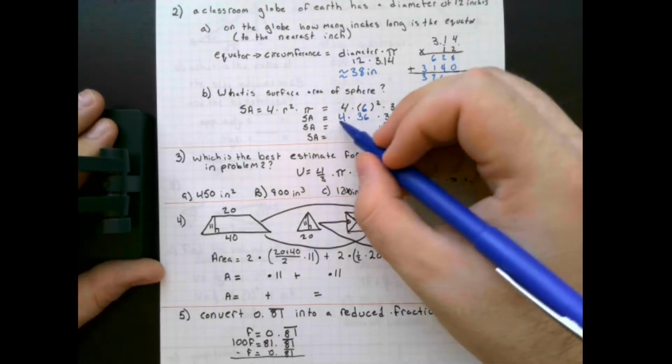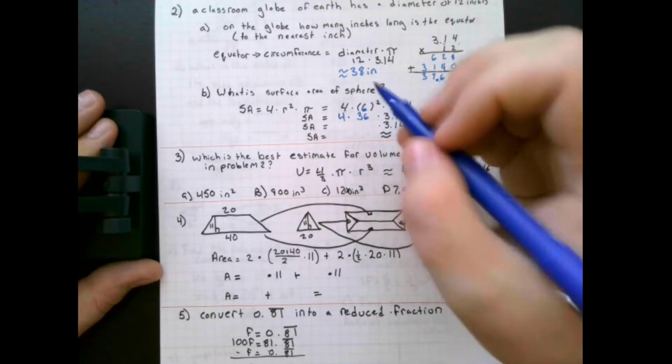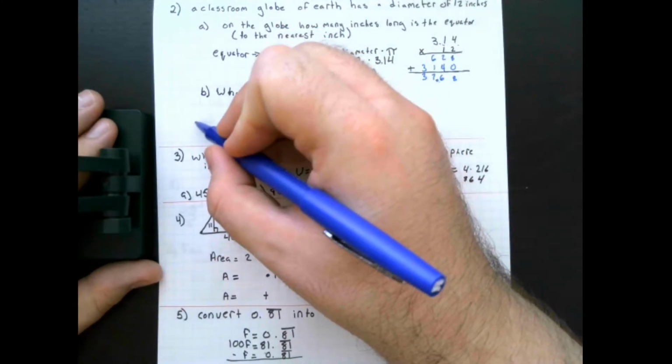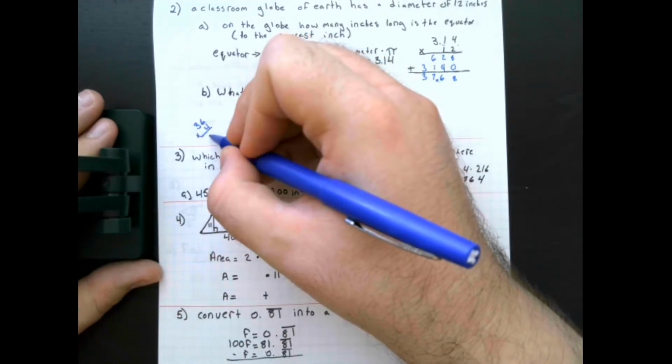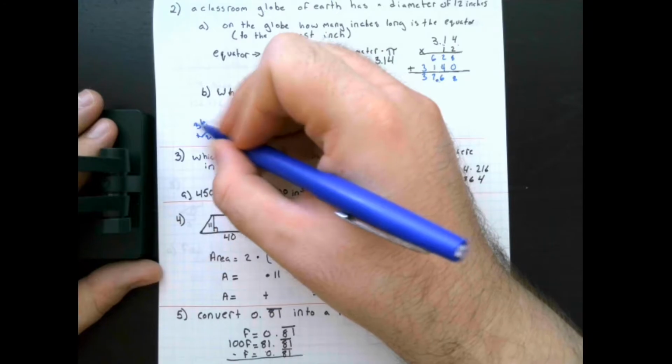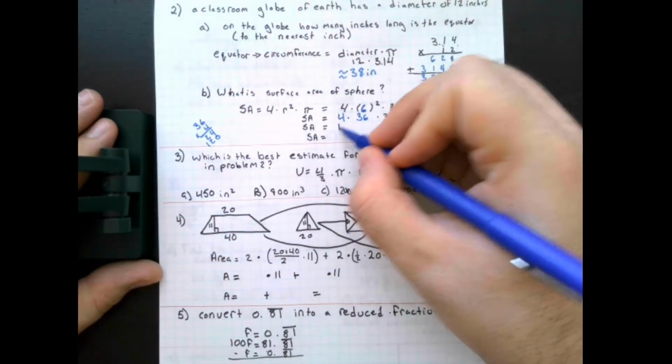And if we multiply 4 times 36, 4 times 36 over on the side, 36 times 4. 4 times 6 is 24. 4 times 30 is 120. So we're going to have 144.